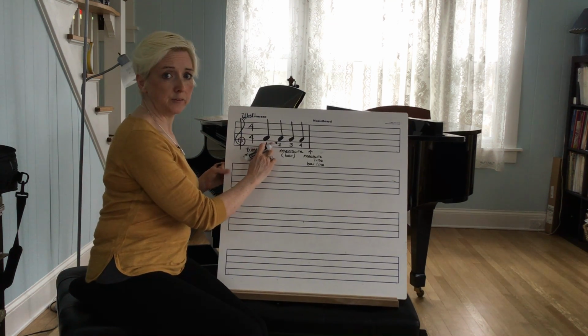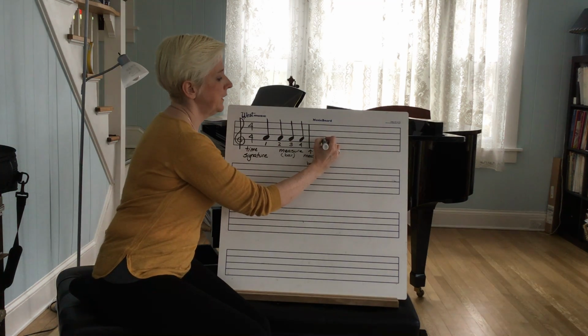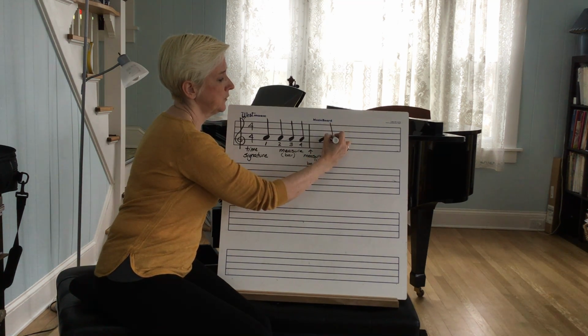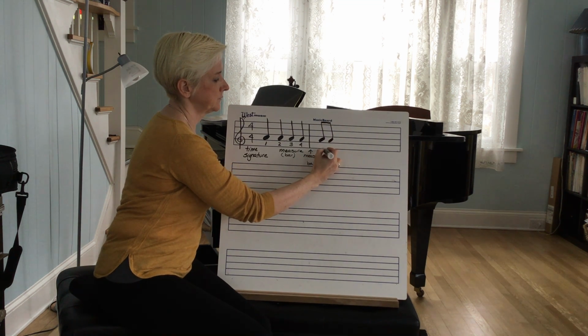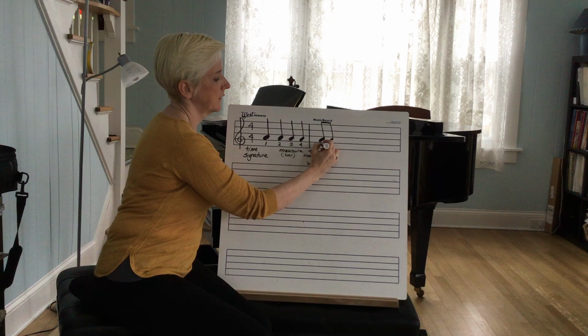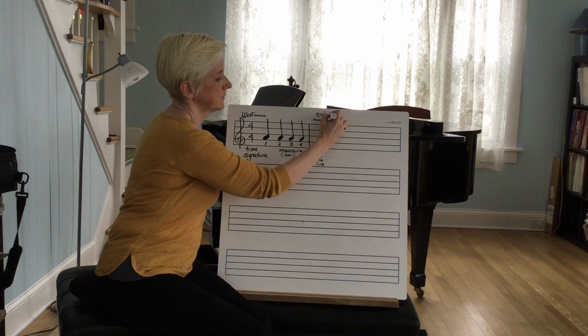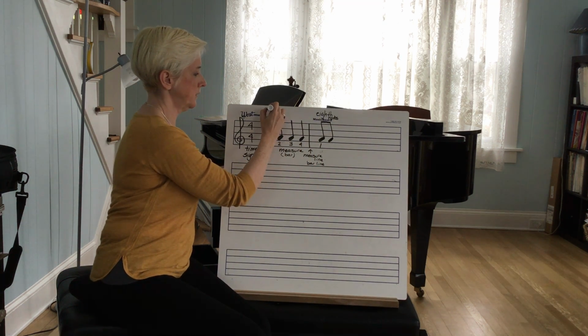So I can take this beat and I can cut it in half. When I do that, it takes 2 notes to equal 1 beat. And these are called 1/8 notes. And these were called quarter notes.